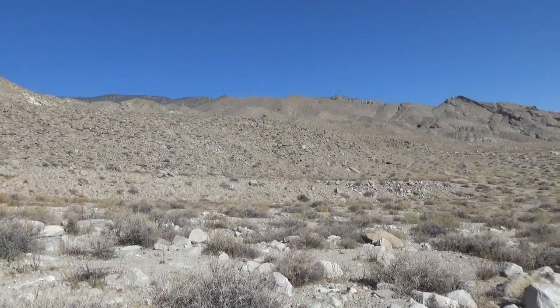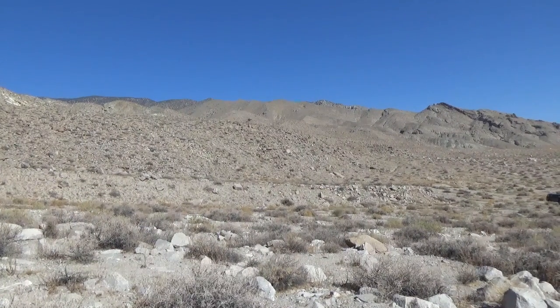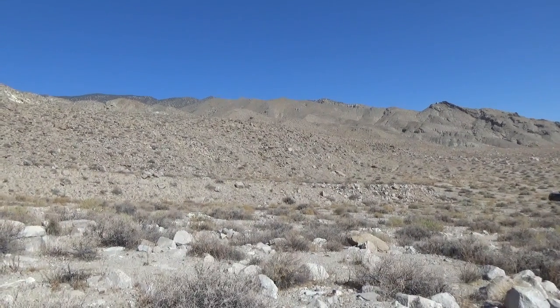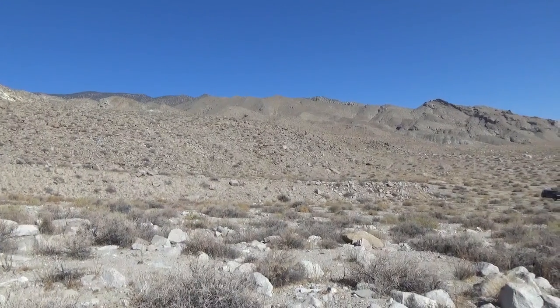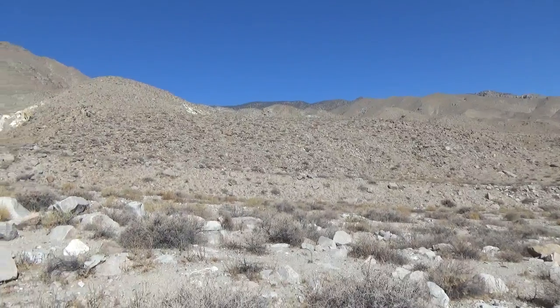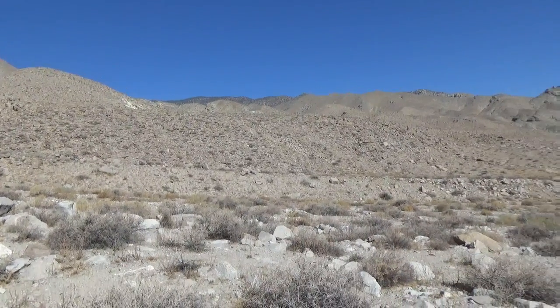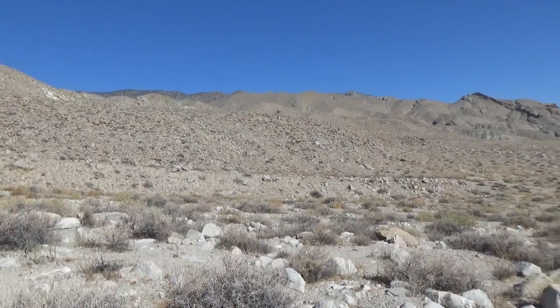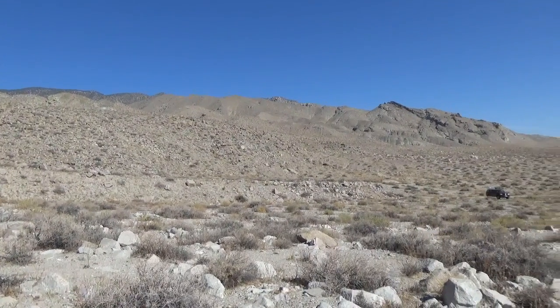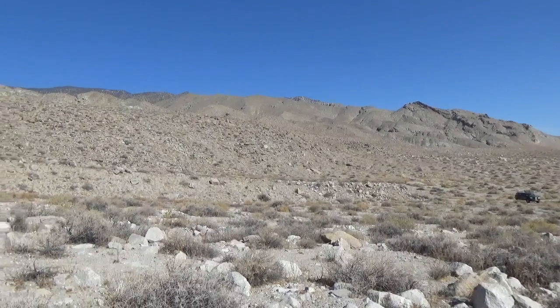So it's definitely been wave modified, that deposit, and it may have started out as an alluvial fan, but the water's transgressed over the top of that, and waves have worked that surface and made some fairly subtle shoreline features in it.